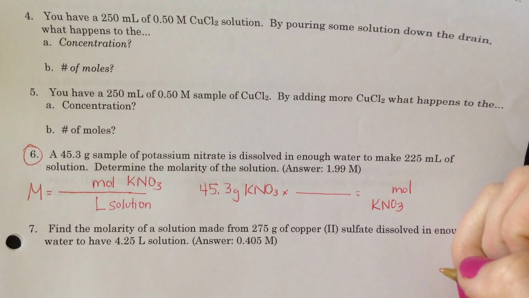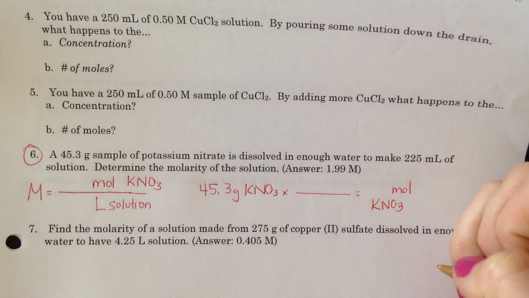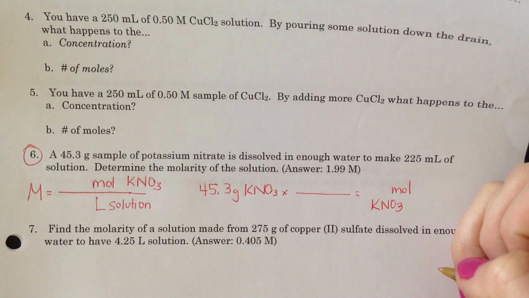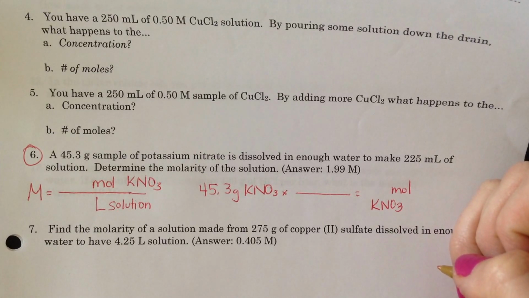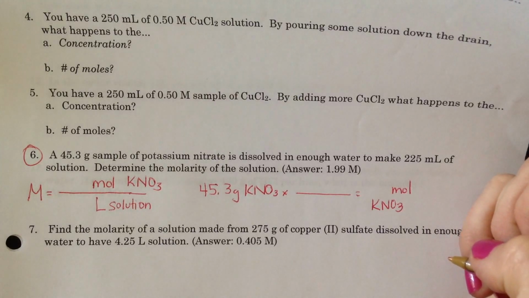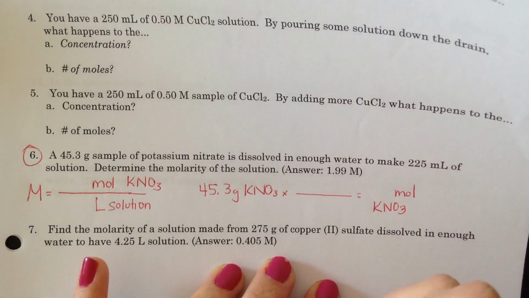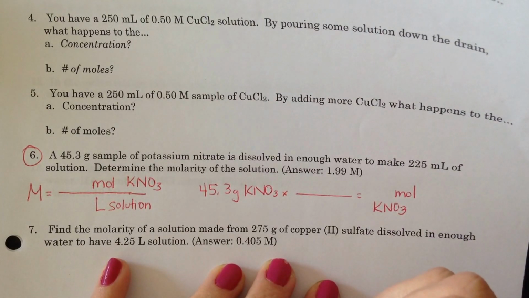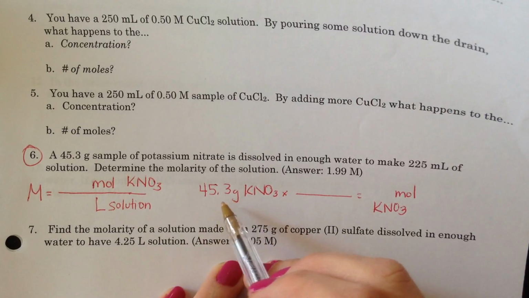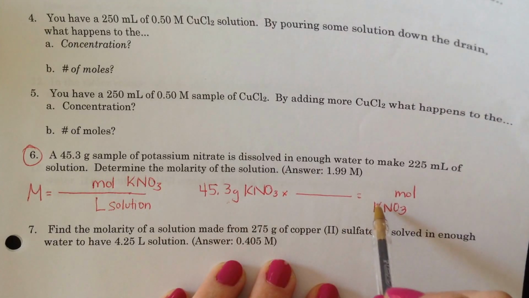So to convert between mass and moles, you have to use the molar mass of KNO3. When we look at our periodic table, we have 3 oxygens, and each oxygen has a mass of 16. We have 1 nitrogen, and we have 1 potassium. Adding all of that up, you should get a molar mass of around 101 grams for every 1 mole. But we don't even have 101 grams, we have less than that.